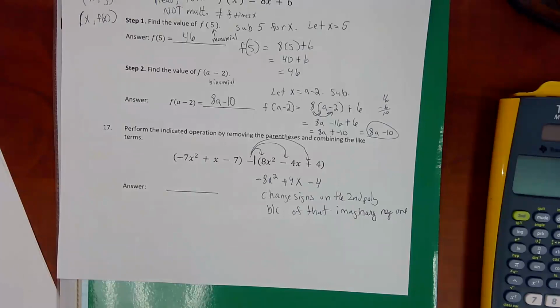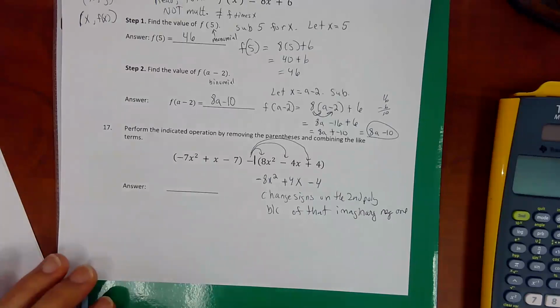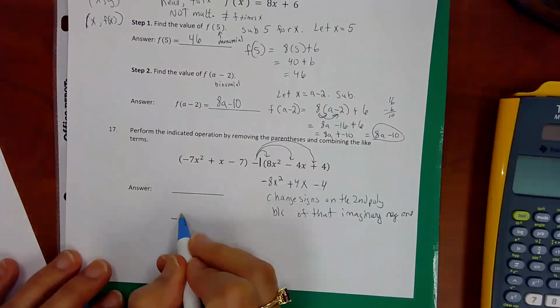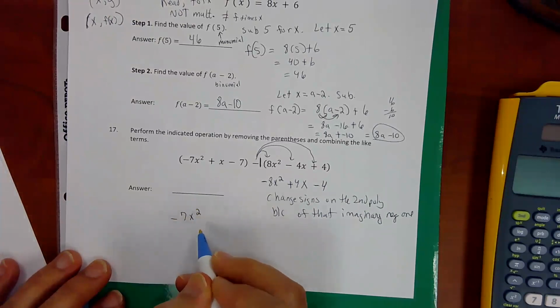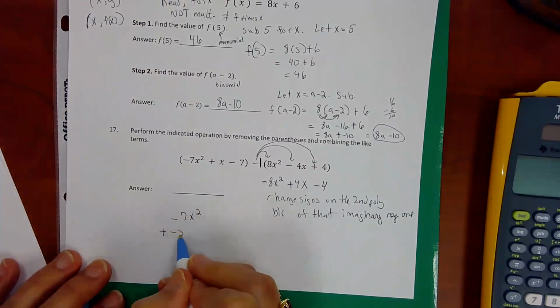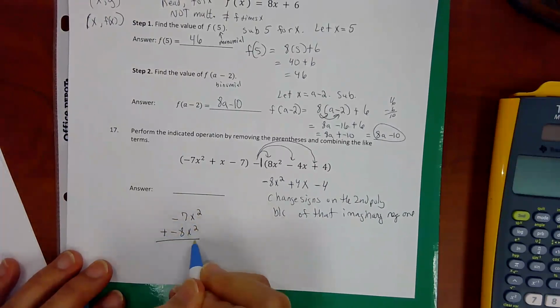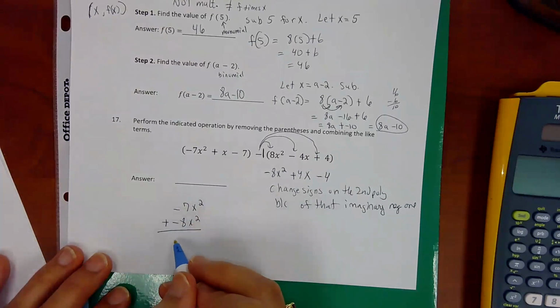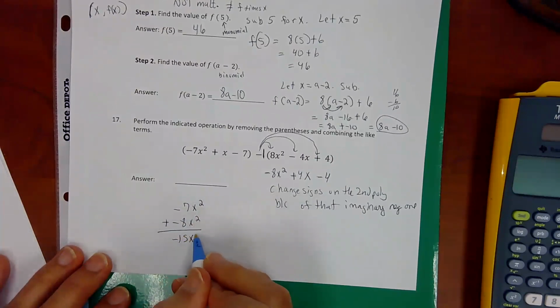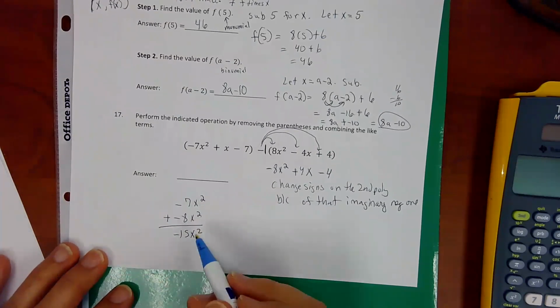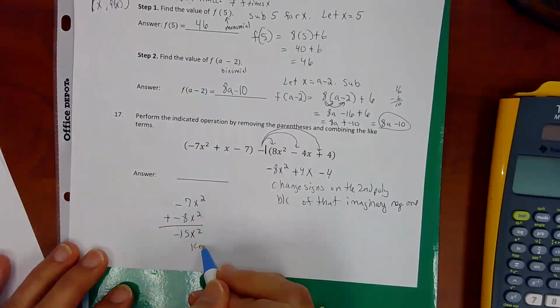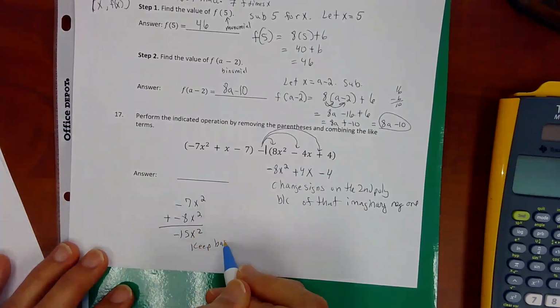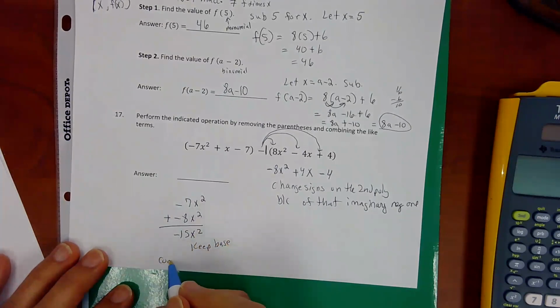But then now you can start. I like to stack them. So now you have a negative 7x squared plus a negative 8x squared. You can write it horizontally or stacked. And 8 and 7, I believe it's 15 negative. You keep the base, x squared, and you combine the coefficients.